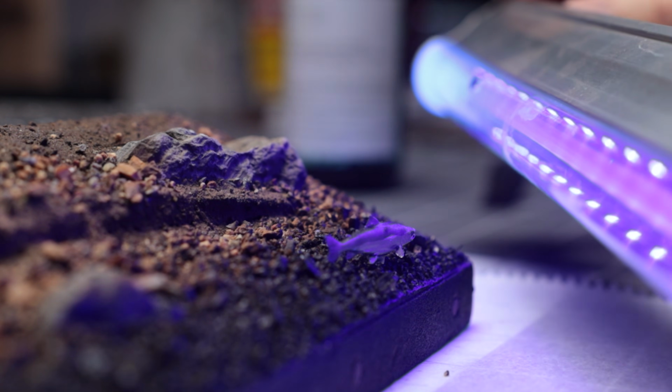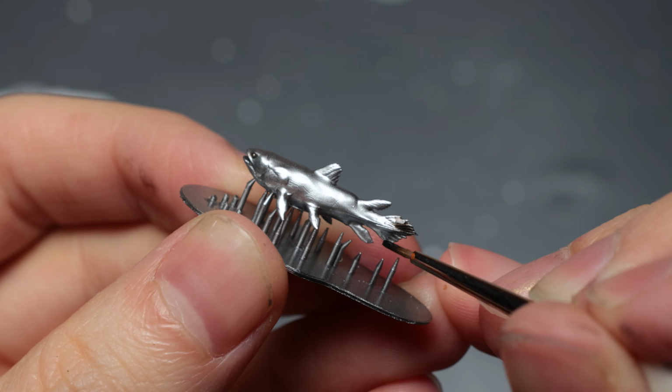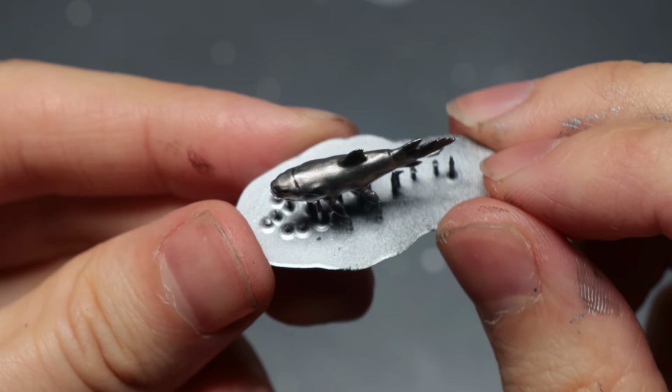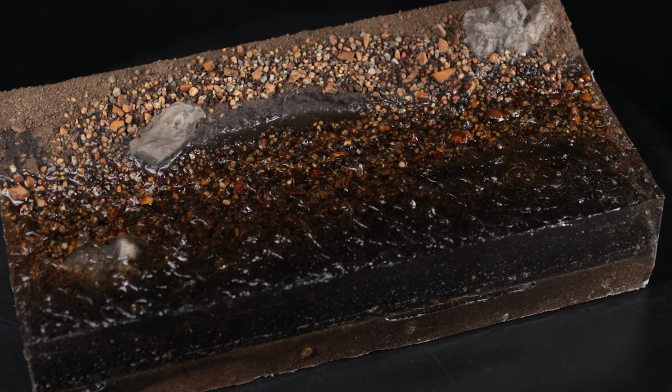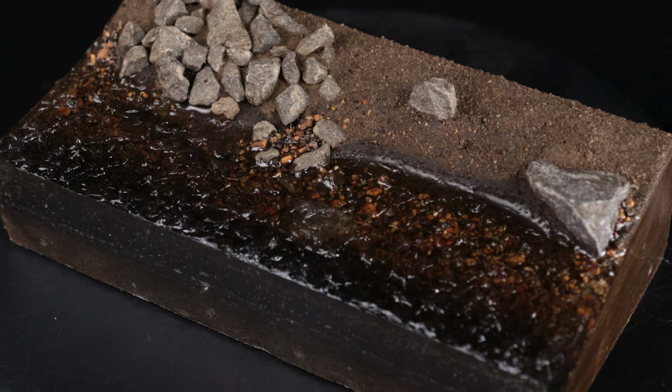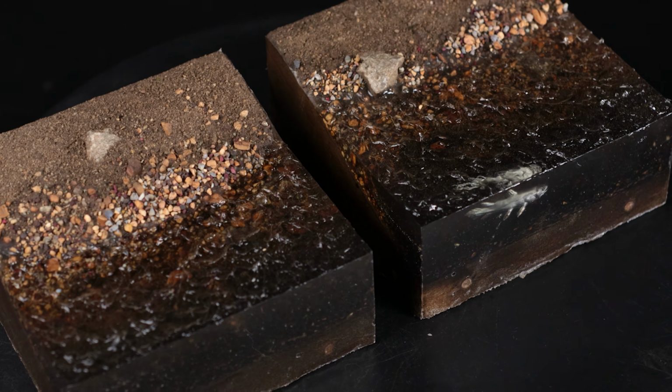The fish itself I painted Vallejo metal colour silver and added some army painted dark tone shading to the top, eyes and fins. And that's that. The exact mix of texture, features, and how I laid them out on banks are briefly on screen here, so you can pause and steal ideas for your own builds.